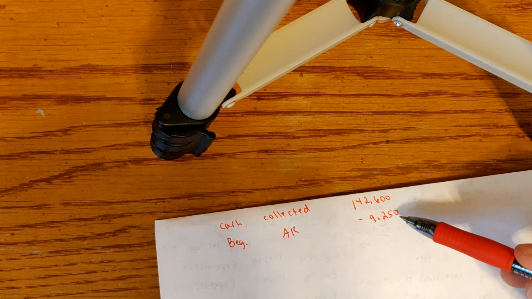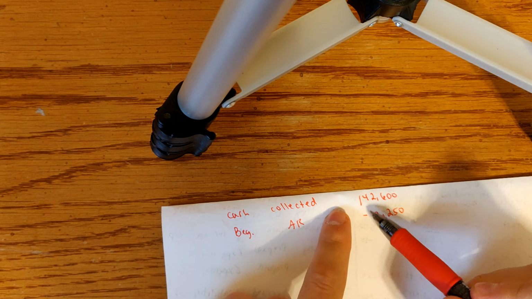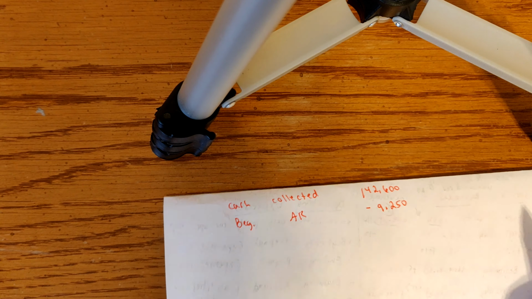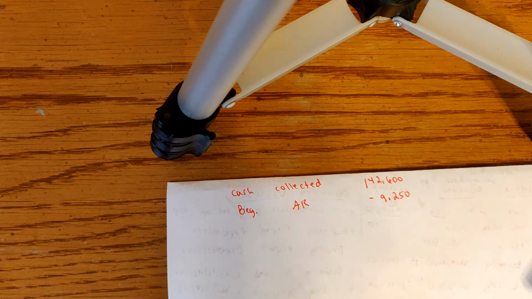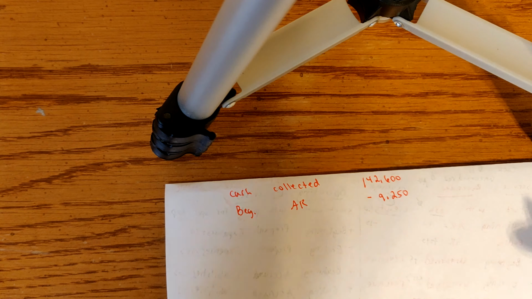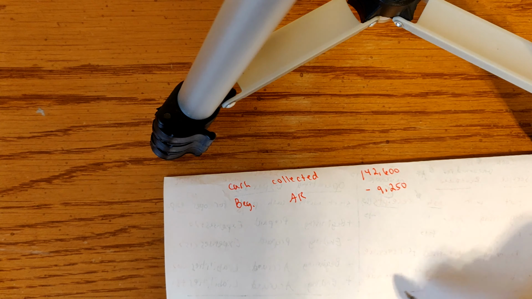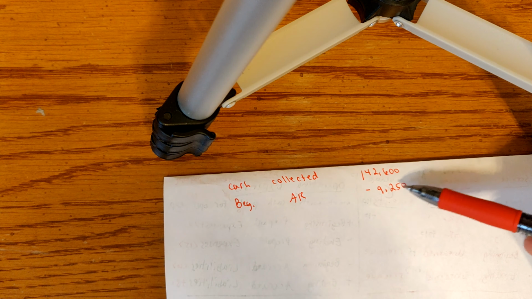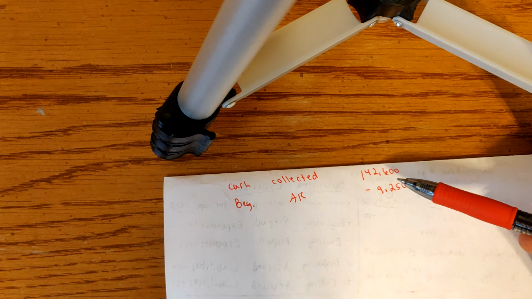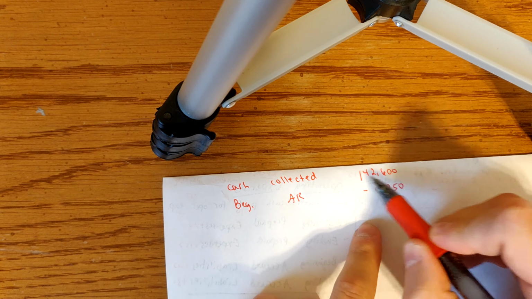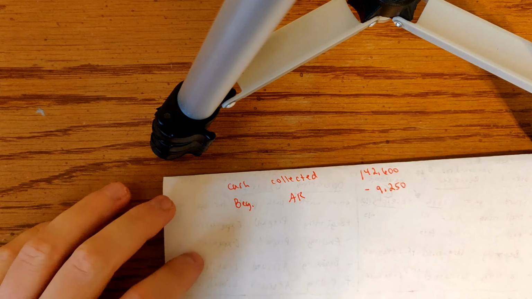It's because this $92.50 is embedded within this $142,600, but it's not actually revenue of the current period. We collected the cash, but it's not revenue. We always have to remember we're starting at cash and trying to end up at accrual basis numbers. This beginning accounts receivable is cash collected, but it is not accrual-based revenue, so we have to cancel that out.